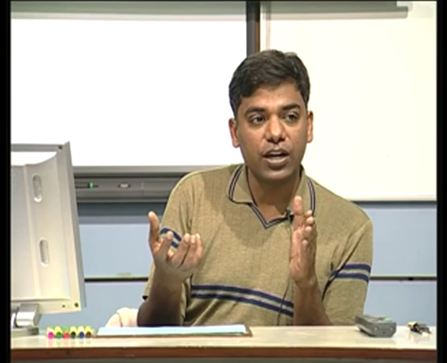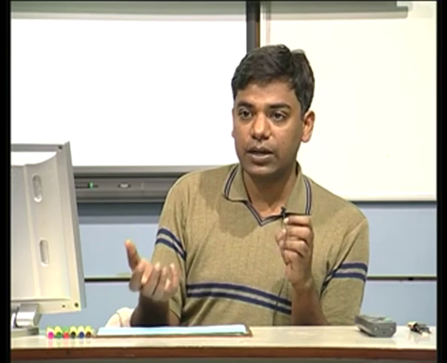insert this last element. When I am trying to insert this last element, how much of the table is already full? 3/4 of the table roughly is already full. Only a quarter of the table is empty, only 1/4 of the table is empty. So on average, I am going to require about 4 probes before I get to one of the empty locations. After all, I am searching for an empty location to put this element in. So I need roughly 4 probes.